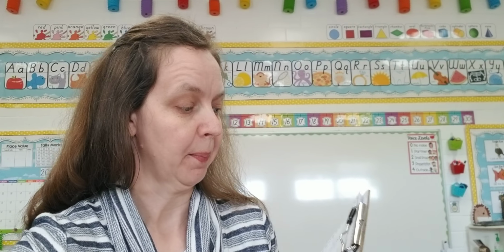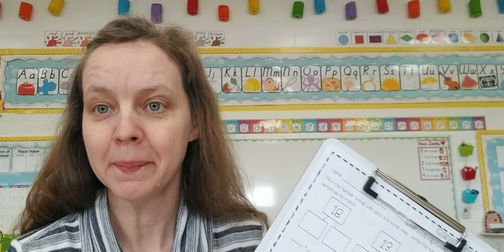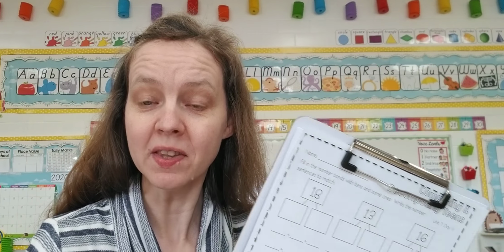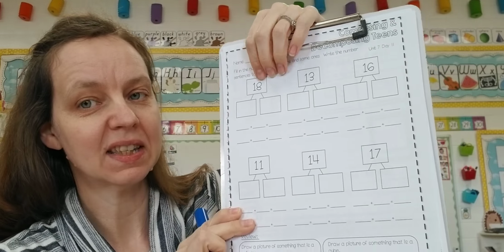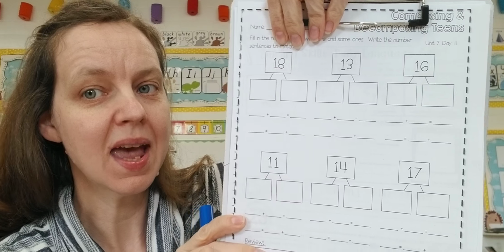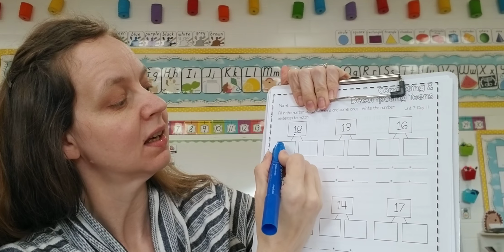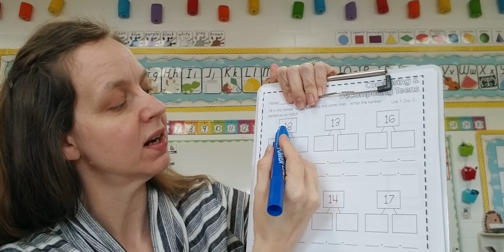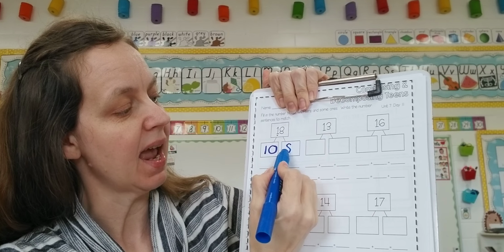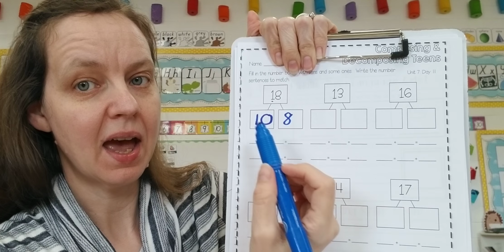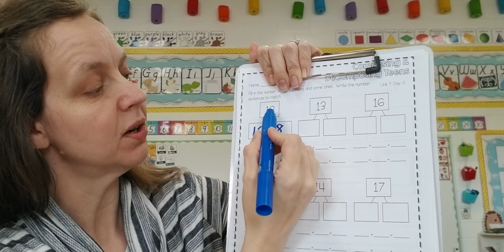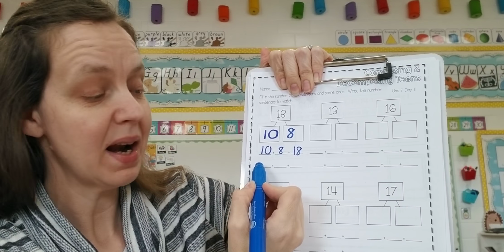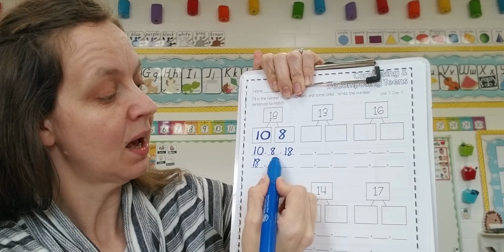I'm going to switch over to my blue marker so I can write on paper. What should you do first on your paper? Put your name on the top of your paper. All right, let's look at that first number. 18. That's what number? 18. How many tens do you see? 1. So I'm going to put 10 over here. How many ones? 8. All right, did you get that? 10, 8. So I'm going to put those numbers down here. 10 plus 8 equals 18. Now I'm just going to write it backwards. 18 equals 10 plus 8.